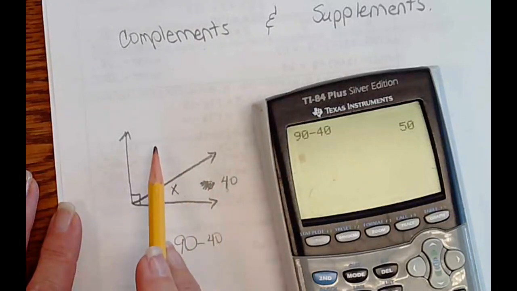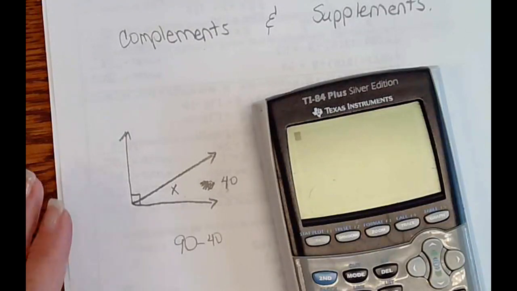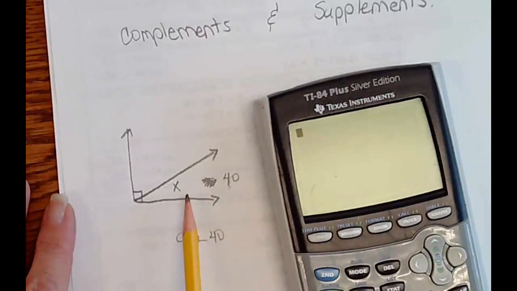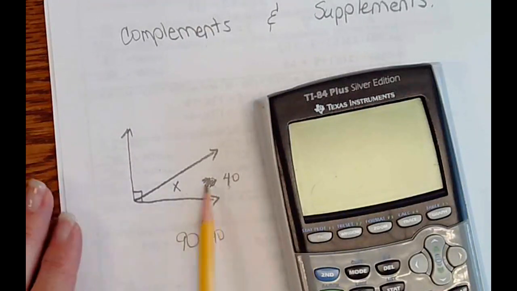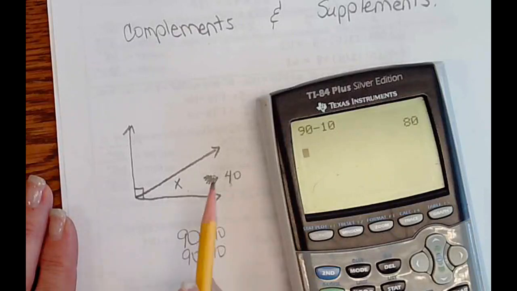The first one we did, by the way, was 10 degrees. And if we said that one angle is 10, then its complement is 80. So if we were given 10 degrees, what would you tell somebody to type in the calculator? They would have to type in 90 minus 10, and that's correct. That's how they would get 80. Then the next angle that we had here was 70. You told me that was 20. Well, in your head, you did 90 minus 70. So each of these times, you did 90 minus.